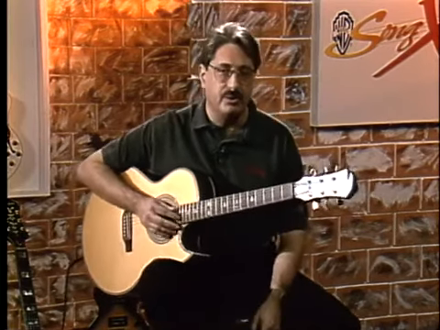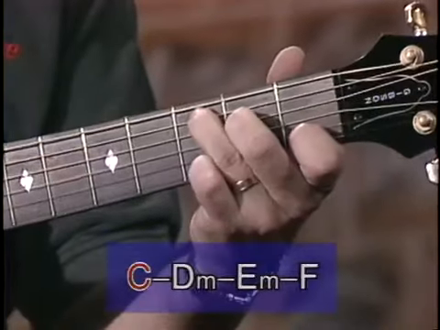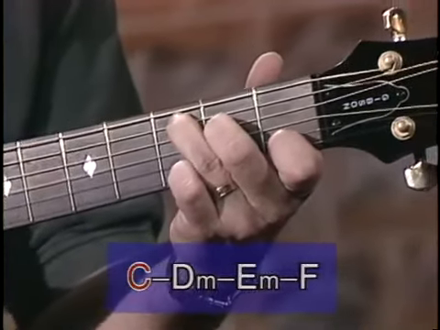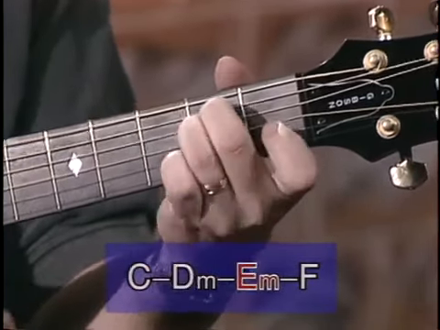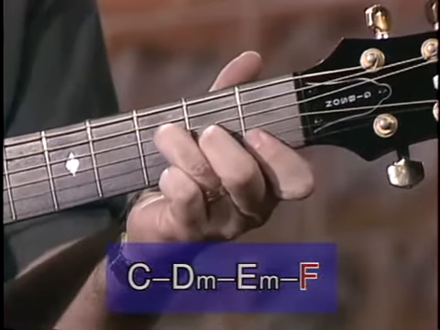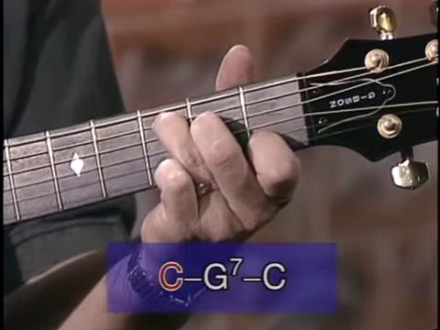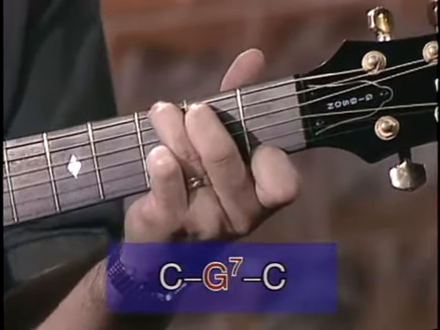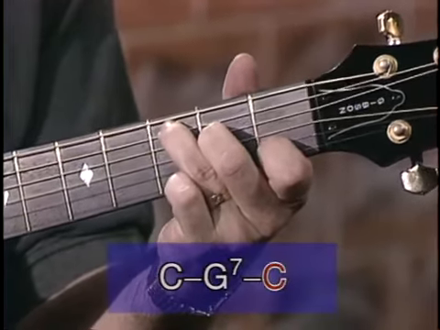Again, I'll call out the chords. 1, 2, 3, 4, C, D minor, E minor, F, back to C, G7, C. Let's do it one more time.